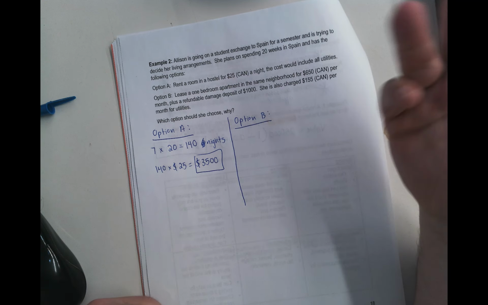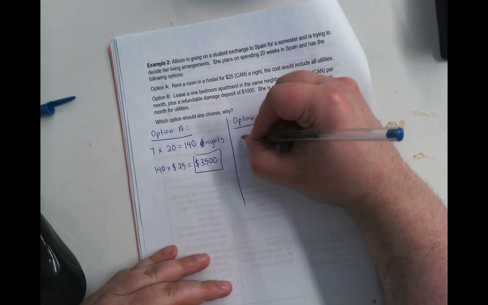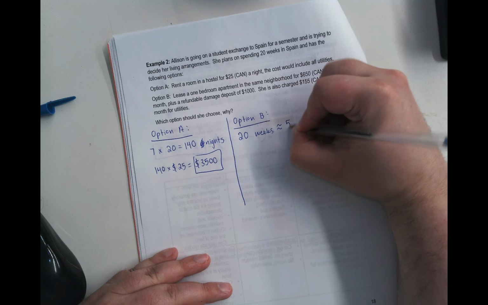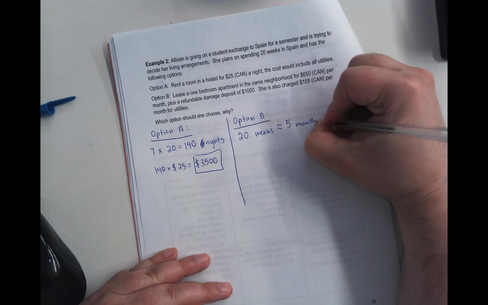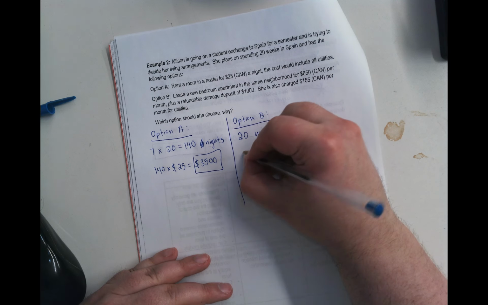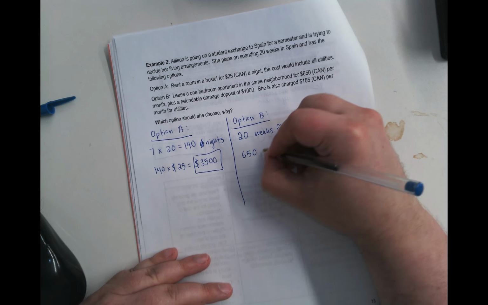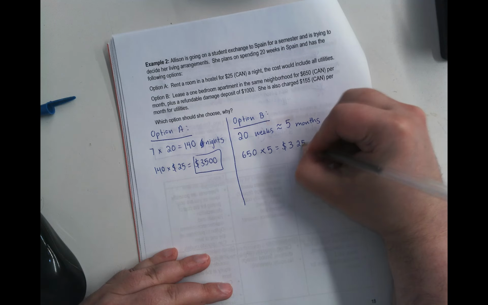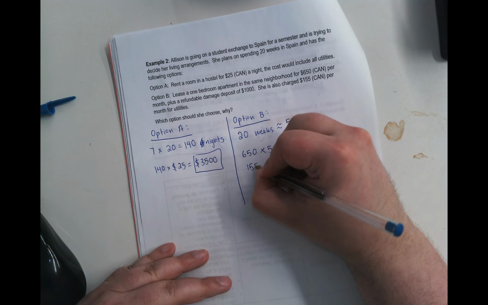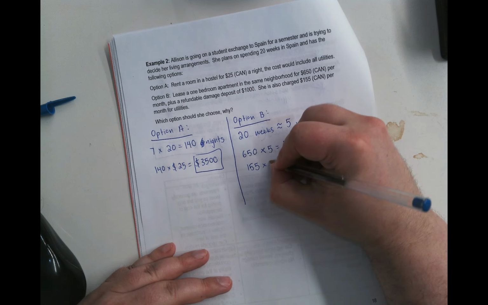For the second option, she is leasing a 1-bedroom apartment for $650 per month. So she's staying for 20 weeks. There's approximately 4 weeks in a month, let's say. So she would need to rent the apartment for 5 months. So 20 weeks is approximately 5 months if we divide by 4. So she is renting it for $650 per month. She's staying there for 5 months. So she would have to pay $3,250 on the rent.